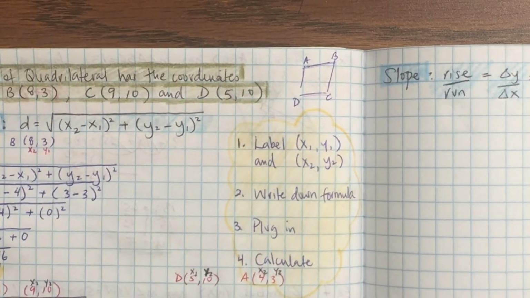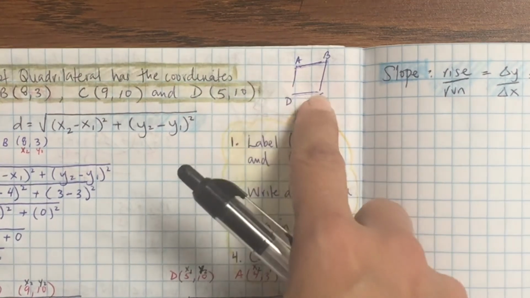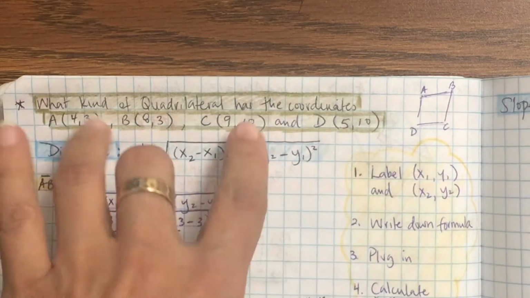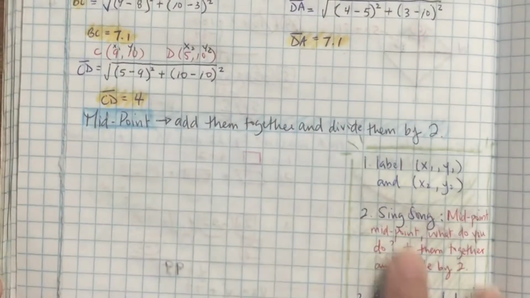Alright, midpoint. Midpoint is the same kind of thing. It's really easy. It's finding the middle. So to find the midpoint, I want to draw the diagonals. So I'm looking for AC and AD.